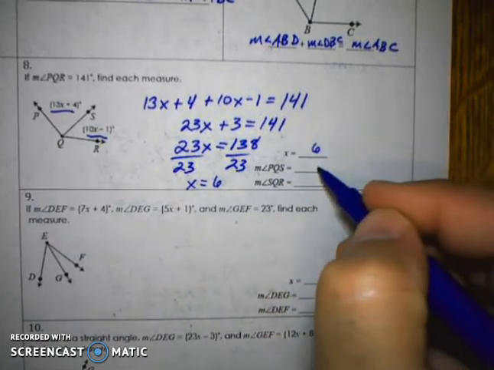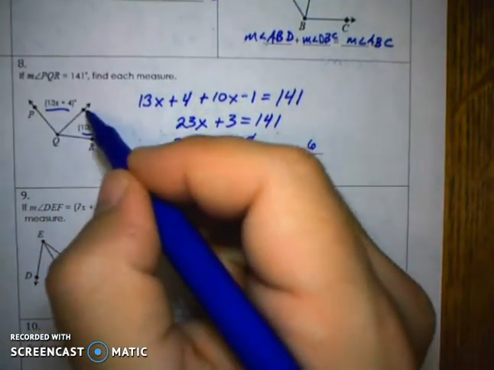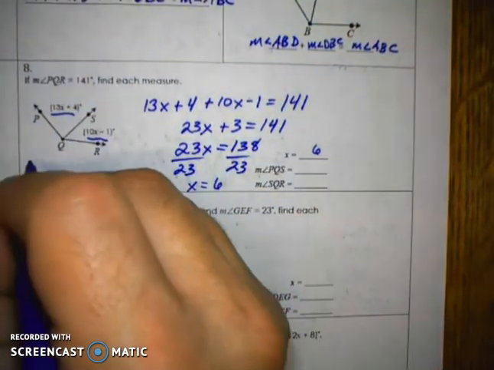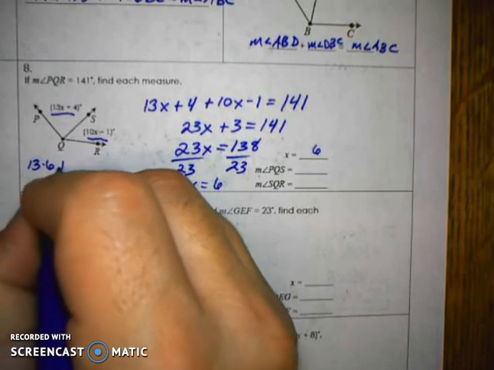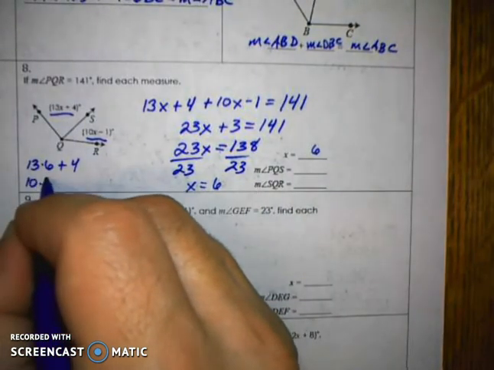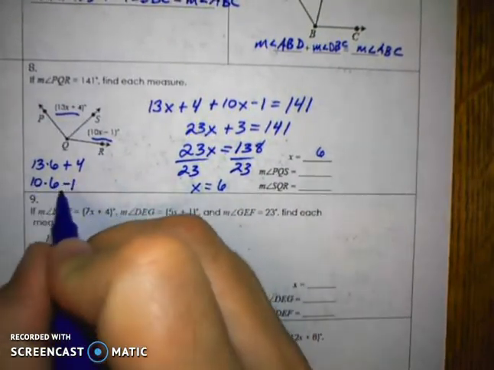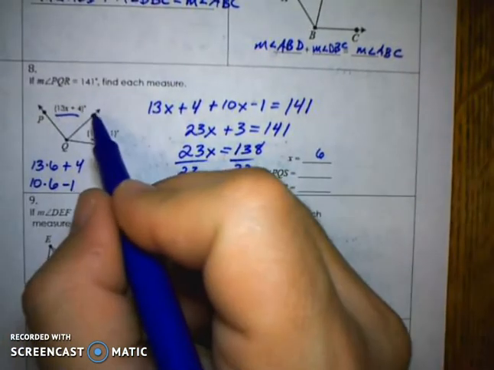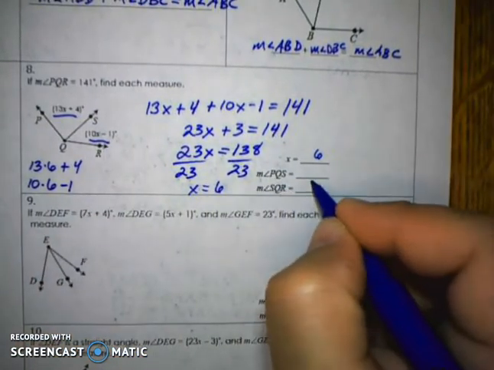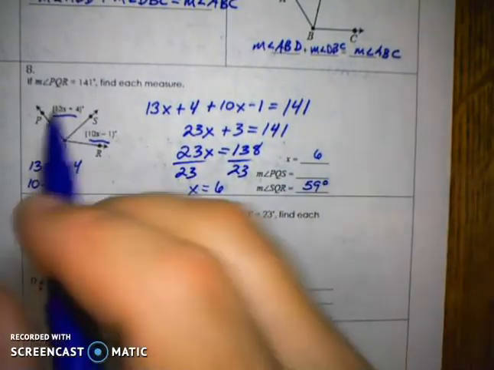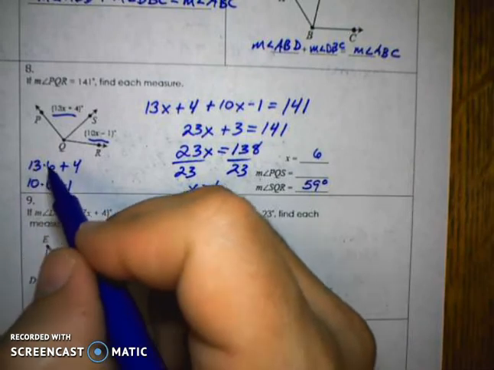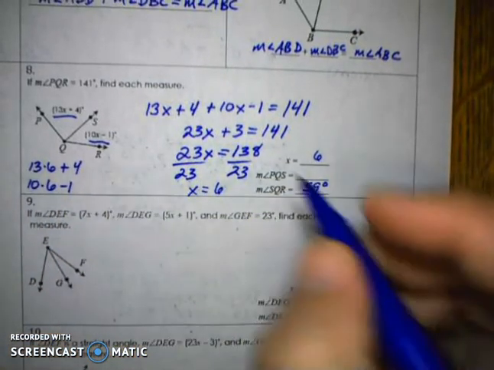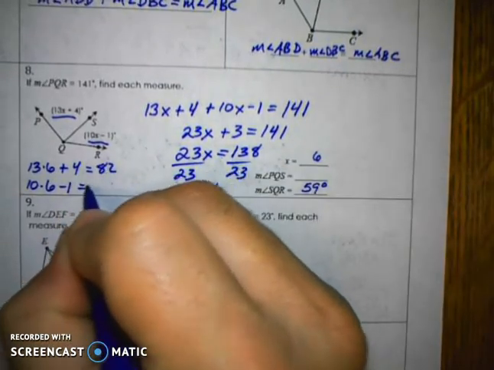But they also want for these other measures, PQS and SQR. So we're going to, again, substitute or plug 6 back in for x here. So I'll do 13 times 6 plus 4, and 10 times 6 minus 1. Well, that's the easier one to do. 10 times 6 is 60, minus 1 is 59. So the measure of angle SQR is 59 degrees. And 13 times 6 is 78, and 78 plus 4 is 82. This is 82, this one is 59.